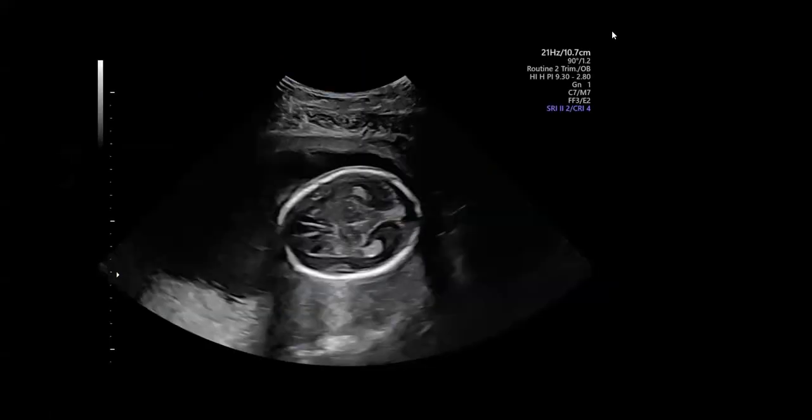Okay, so this is the first image that you see once you place that probe on top of the maternal belly. So how can we actually improve this image? But before we move forward, let's go ahead and just take note of this frame rate that you could see right up here. And it's usually placed on your upper right-hand corner.